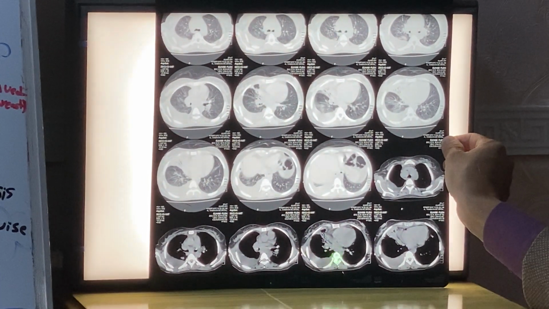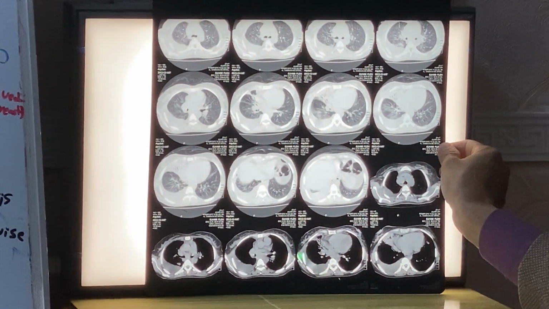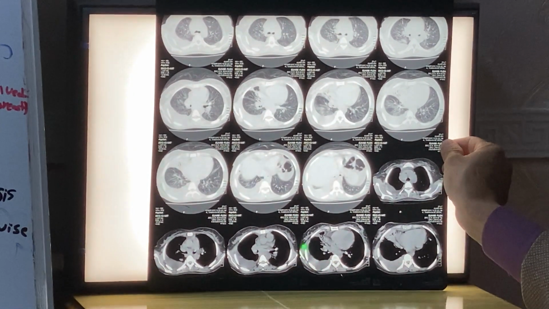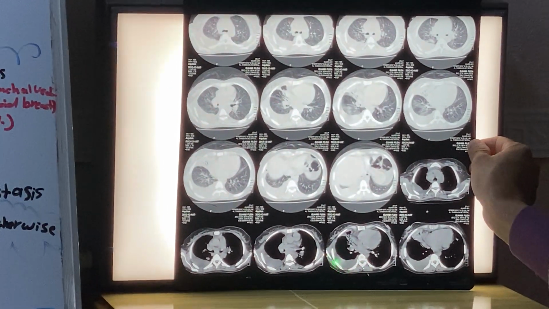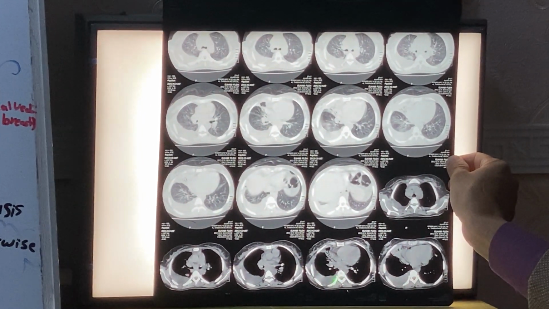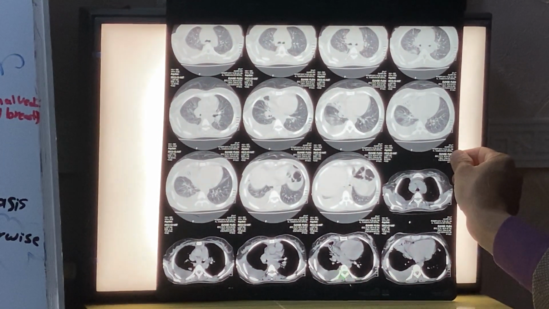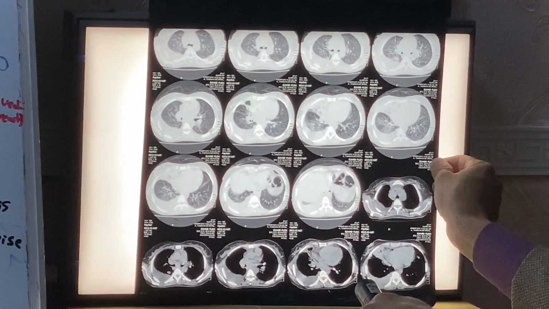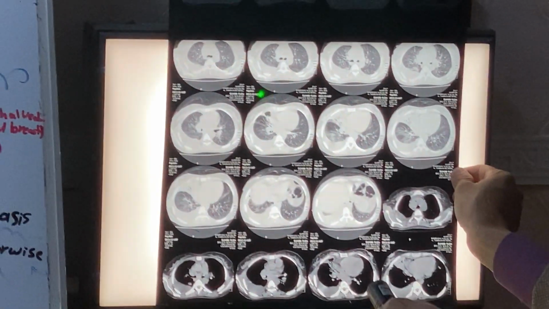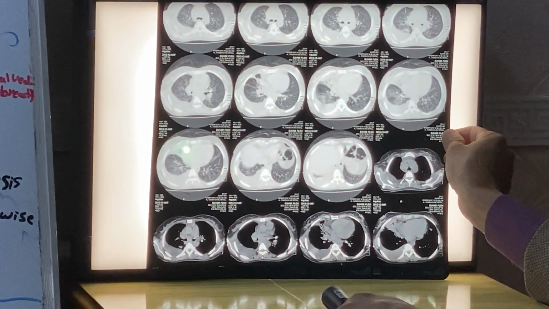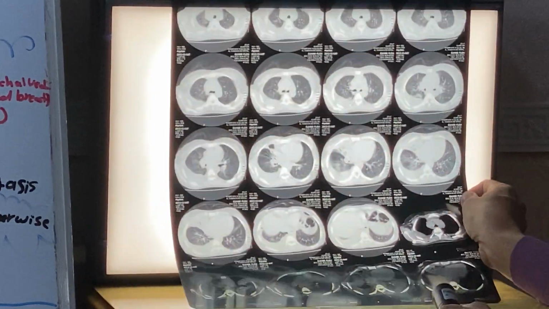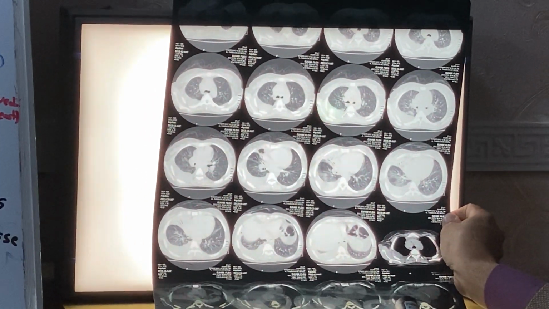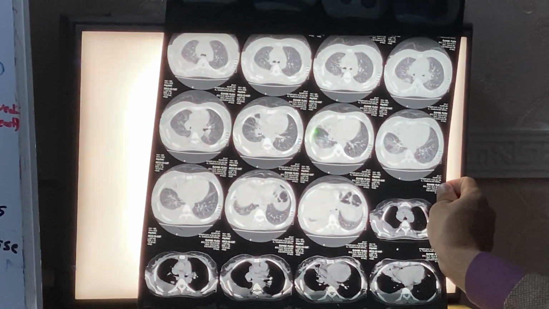Because of the patient's supine position, this is the fluid at the posterior or lower part near the spine. So this is a pleural effusion. This is the pleural effusion, and this is the consolidation, which is commonly caused by pneumonia or TB. Thank you.